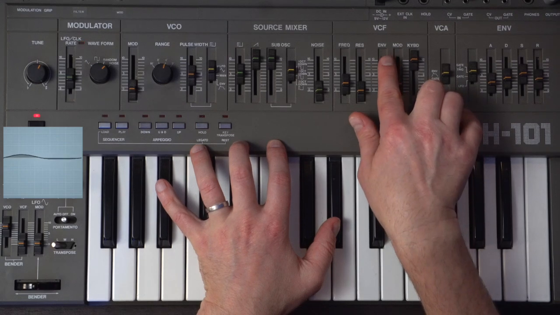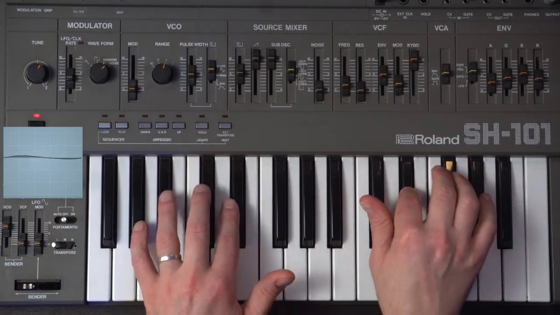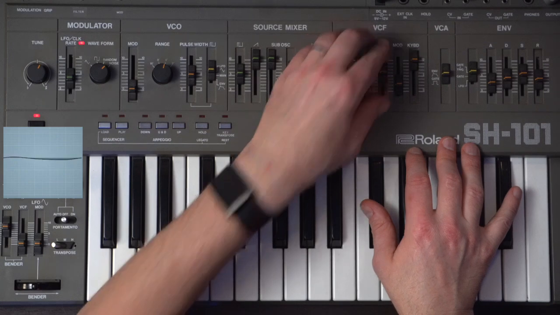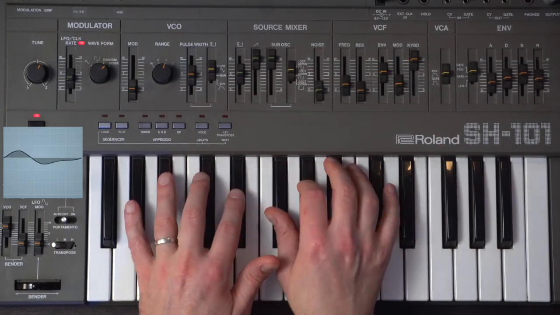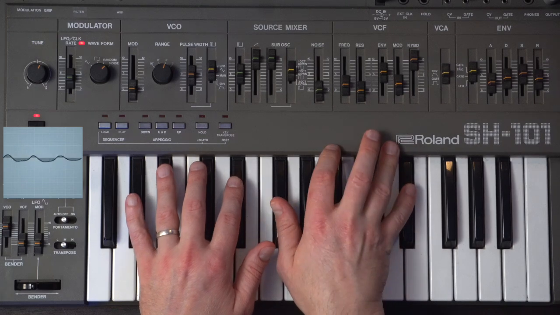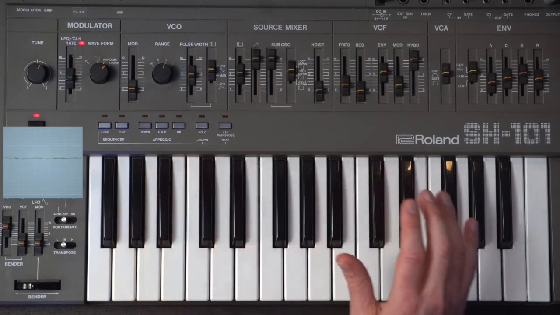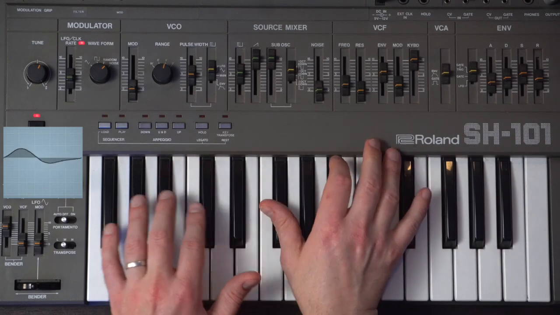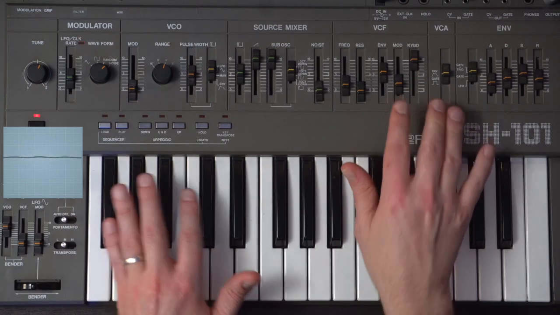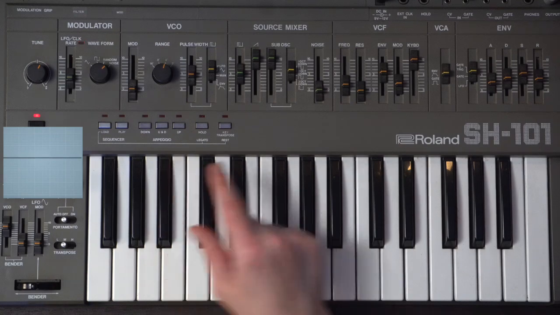Pull that down a little bit. Pull this frequency down a little bit. Increase the volume just a little bit there. And we can transpose it up a little bit. You can just play with that mod there to get the desired effect that you're after. And that's about it for that one.